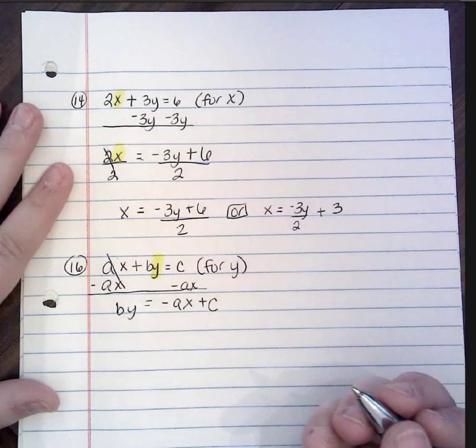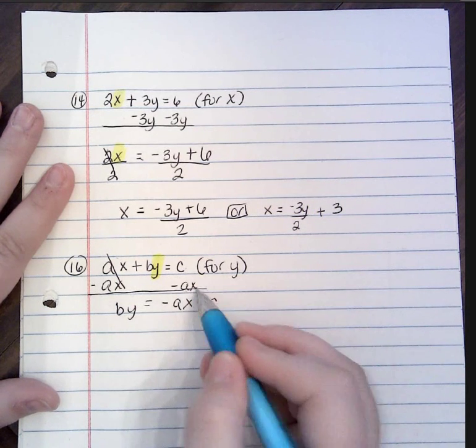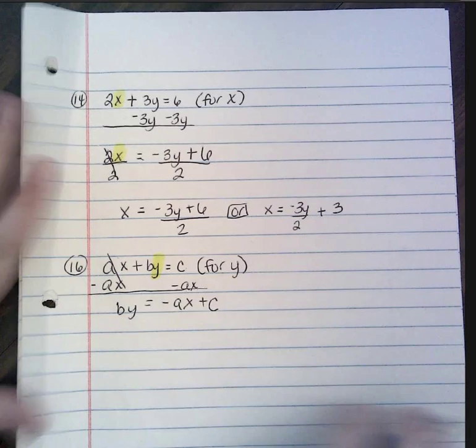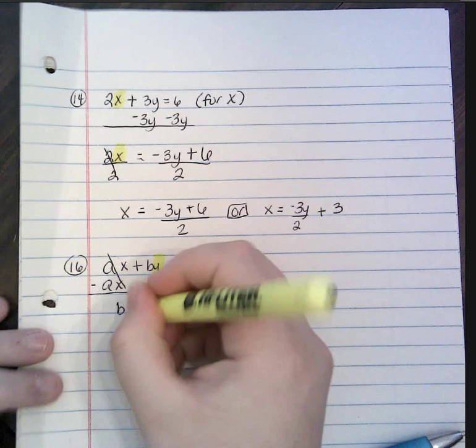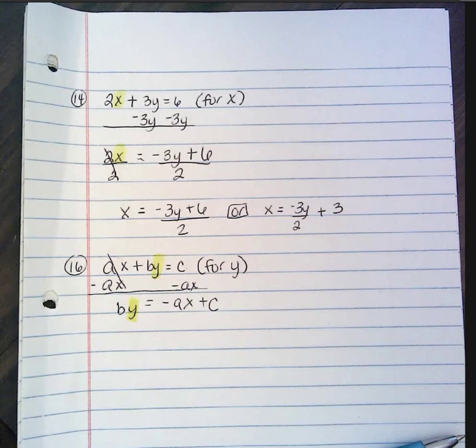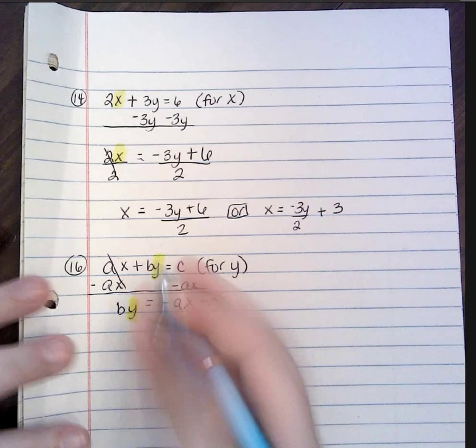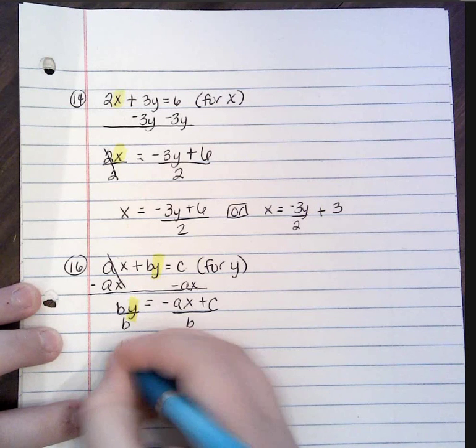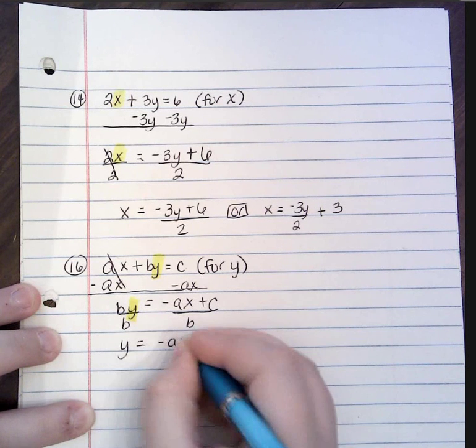If you wrote C minus AX, I would still accept it. That's fine. And then we're getting that Y by itself, so the B being next to it means that you would just have to divide by B. So Y equals negative AX plus C over B.